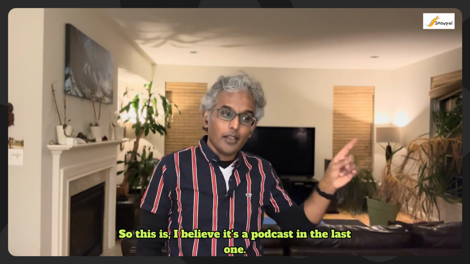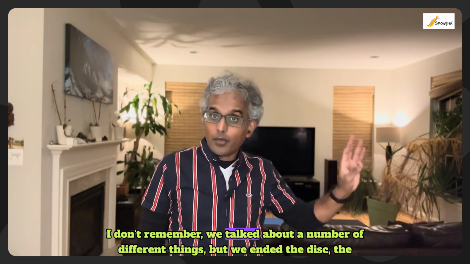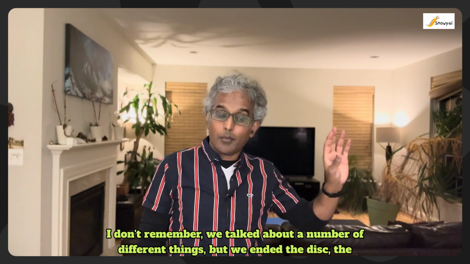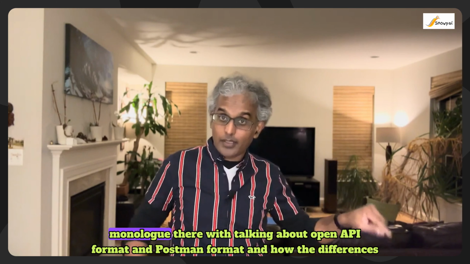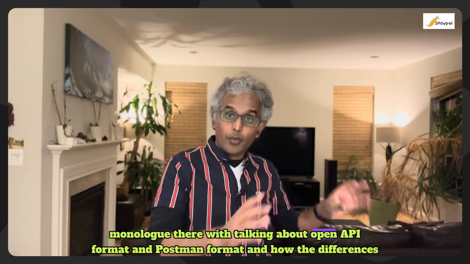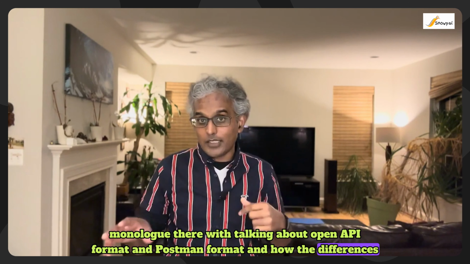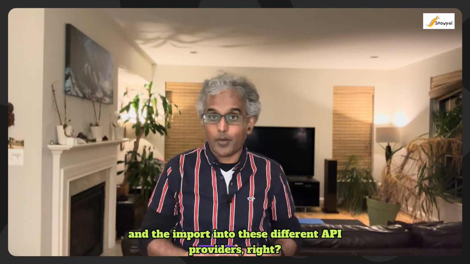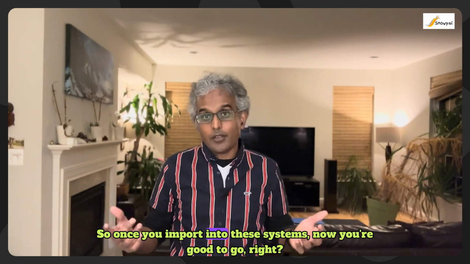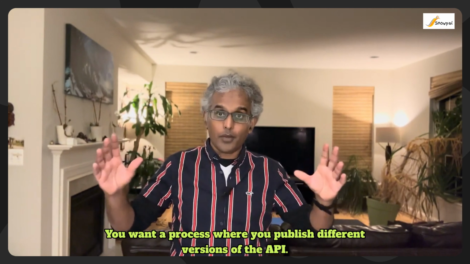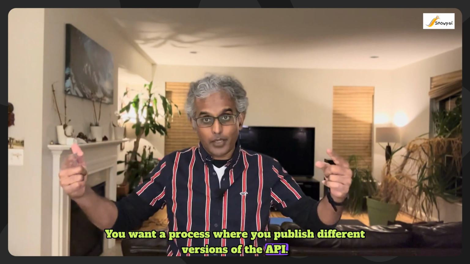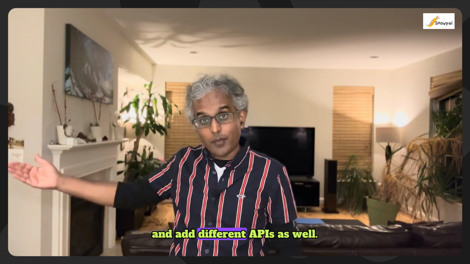In the last one, I don't remember, we talked about a number of different things, but we ended the monologue there with talking about Open API format and Postman format and the differences and the import into these different API providers, right? So once you import into these systems, now you're good to go. You want a process where you publish different versions of your API and add different APIs as well.